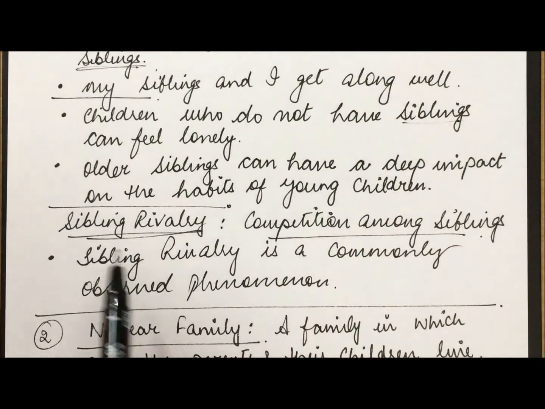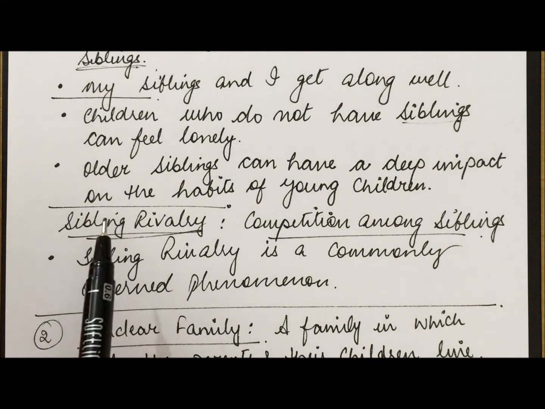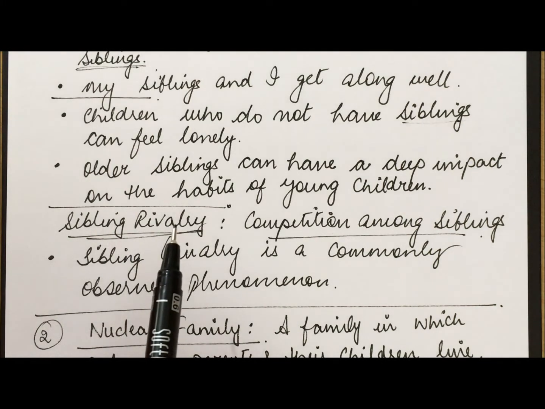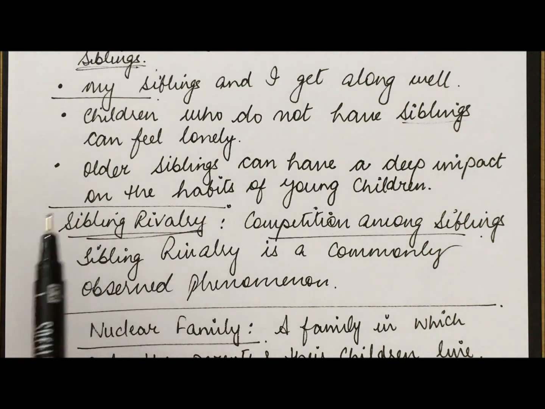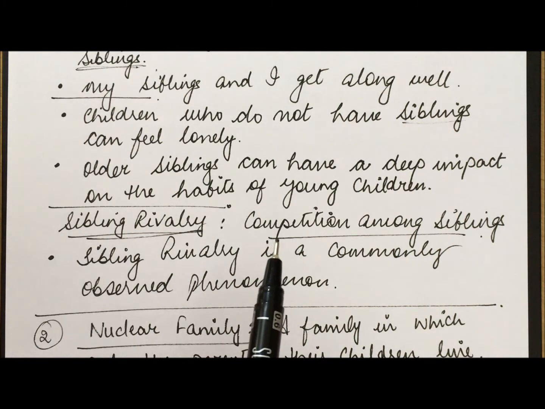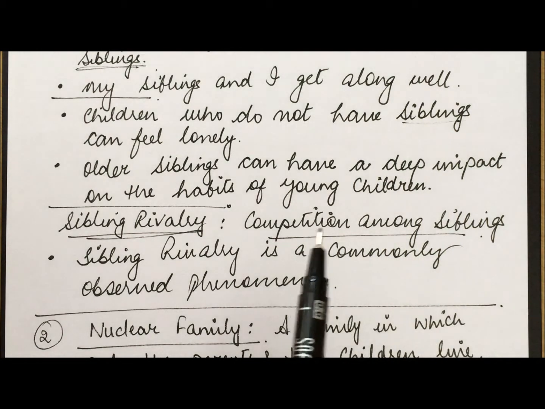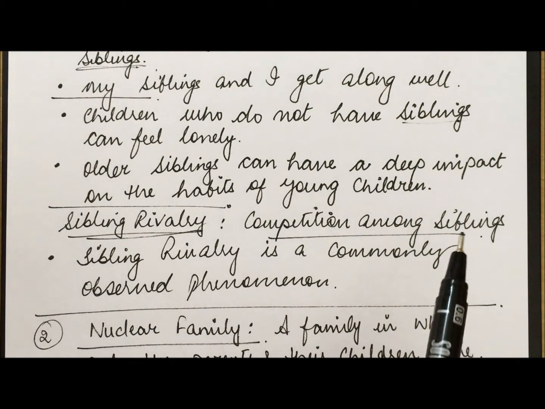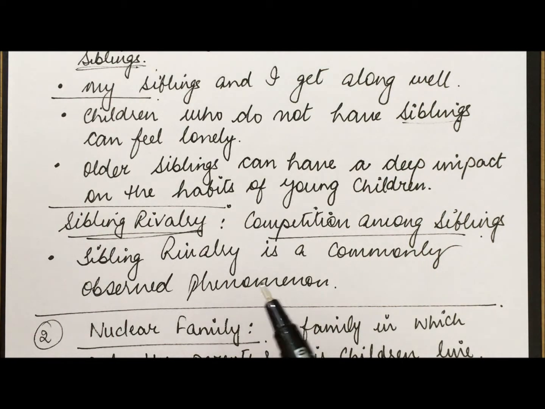Now the next word is sibling rivalry. This is a combination of two words in which the word sibling, brothers and sisters, is used. Rivalry means competition, sibling means brother and sisters, so it will mean competition among siblings or competition between brothers and sisters. Okay, so this is how you can use this in a sentence. Sibling rivalry is a commonly observed phenomena. Means the competition amongst brothers and sisters is very commonly observed in families.